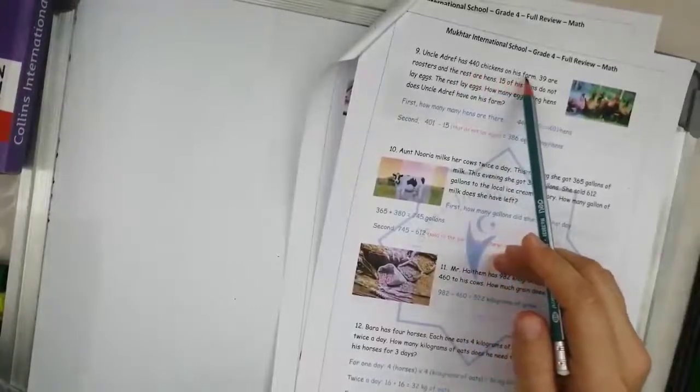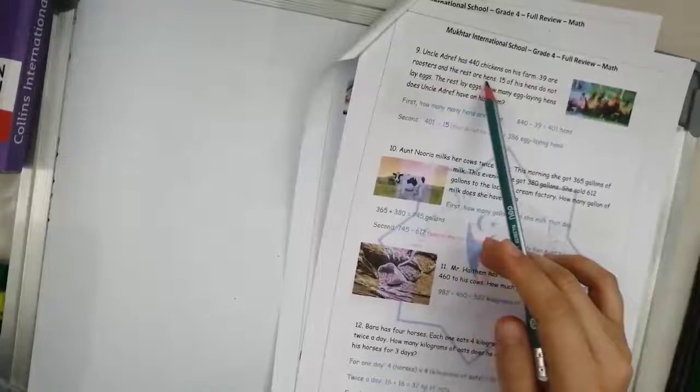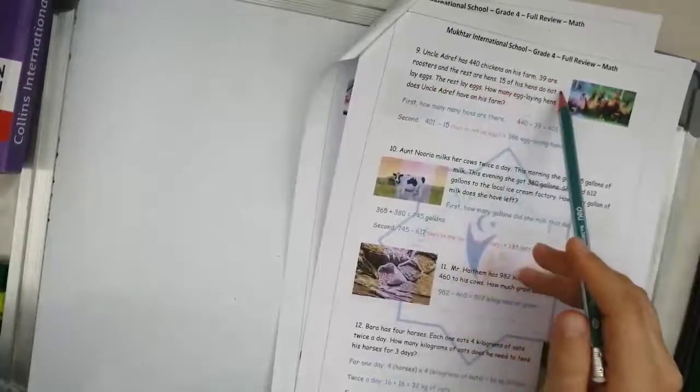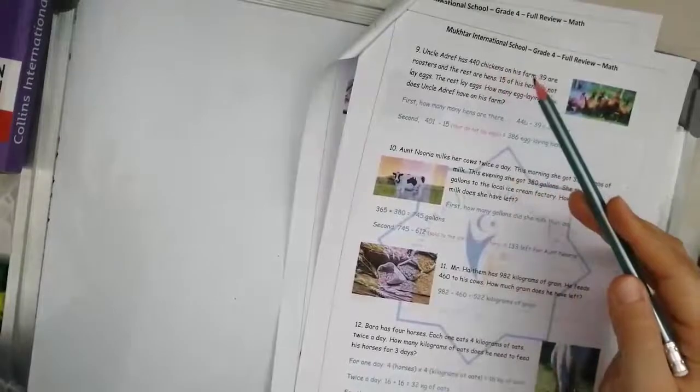Question number 9. Uncle Adrif has 440 chickens on his farm. Okay? 39 are roosters and the rest are hens. 15 of his hens do not lay eggs. The rest lay eggs. How many egg-laying hens does Uncle Adrif have on his farm? Now, I was given 3 different numbers. One might think, which 2 numbers should I add or which numbers should I subtract?